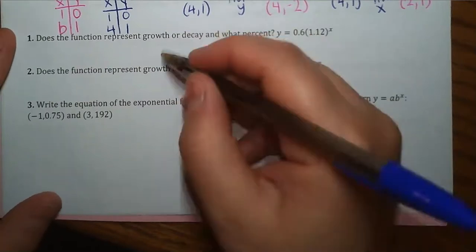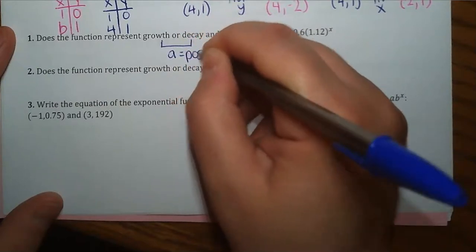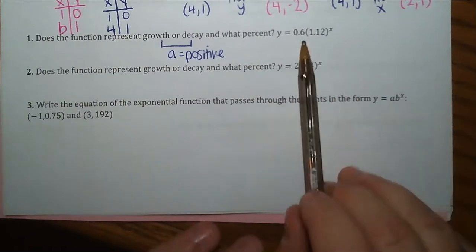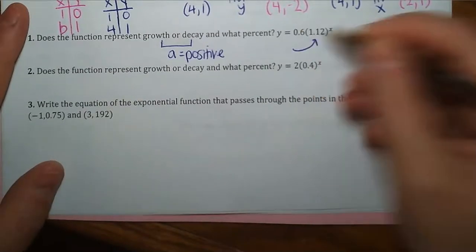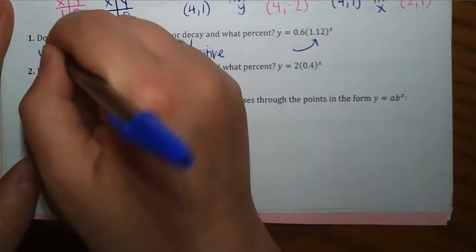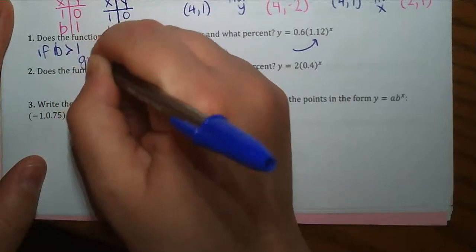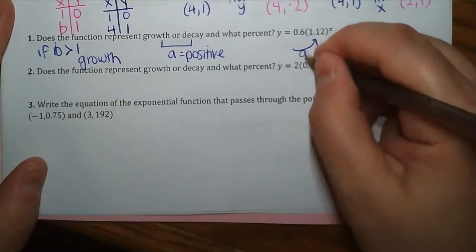For growth or decay, A has to be positive, and you're going to have that in both of the questions I have there. If A is negative, it's neither growth or decay. So I have 0.6. This is my A value. That's positive. Okay. If the B value is greater than 1, then you have growth, which is what we have here. So this is going to be exponential growth.